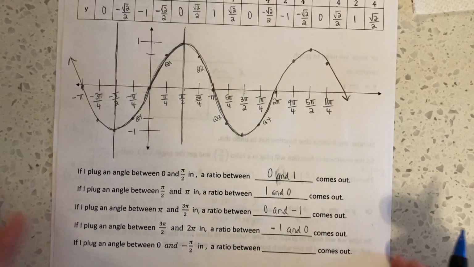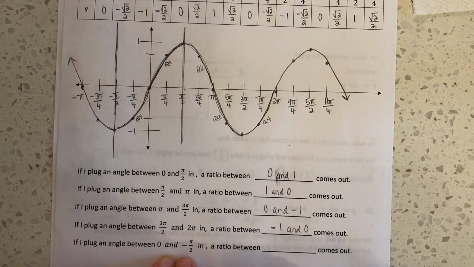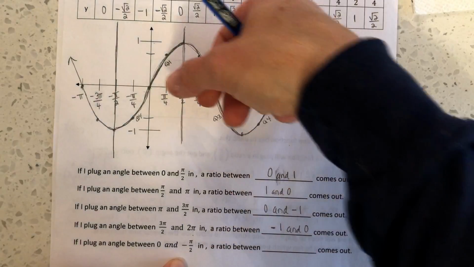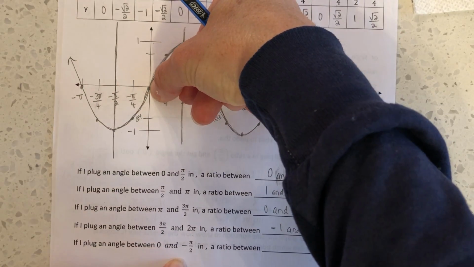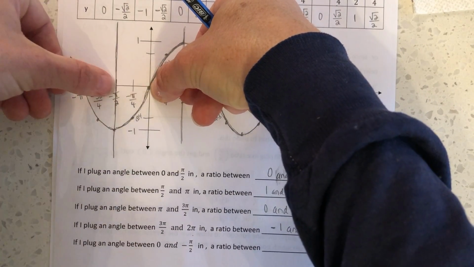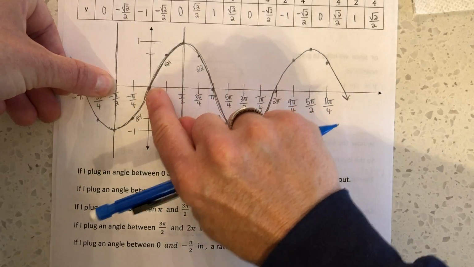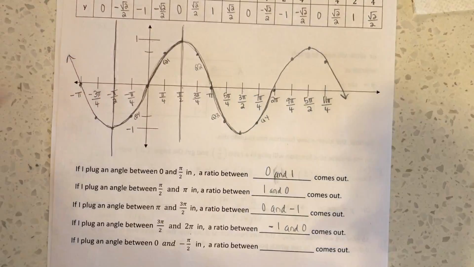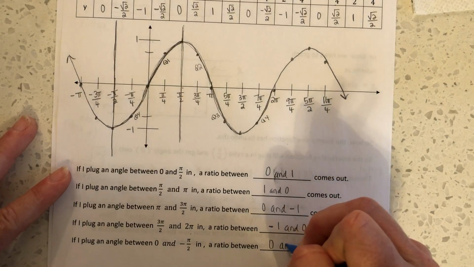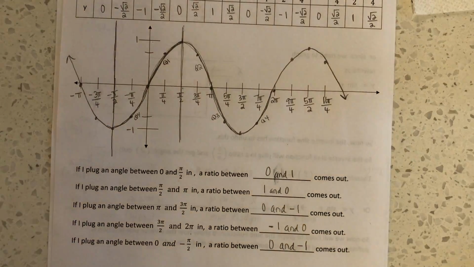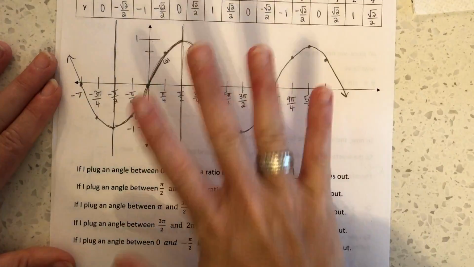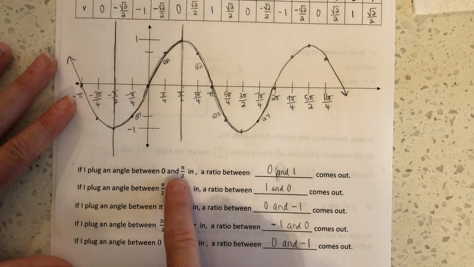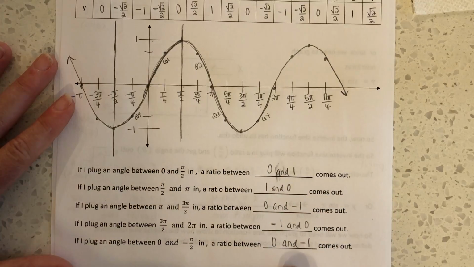Okay, if I plug an angle between 0 and negative pi over 2 in, a ratio between 0 and negative 1 comes out. Sorry, I should have done that first. So that's how the original trig function worked, right? These angles went in and these ratios came out.